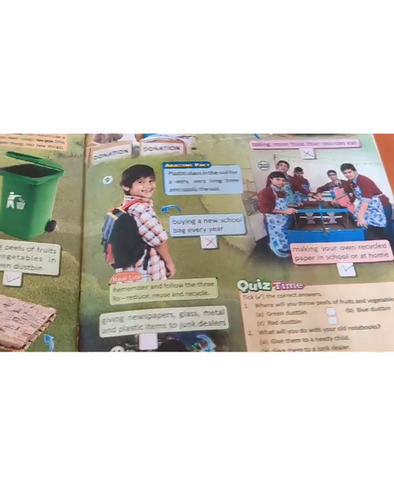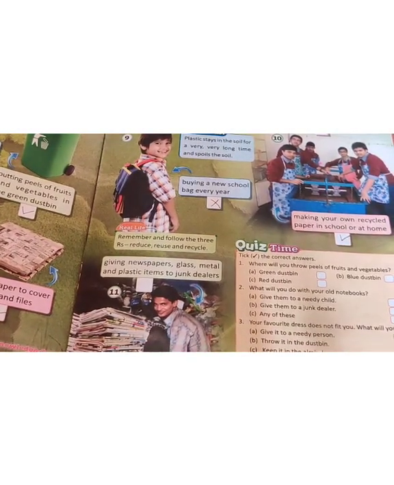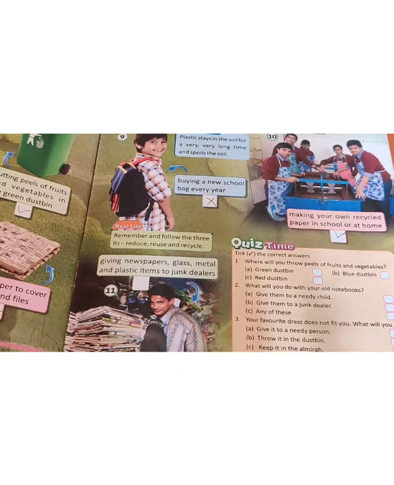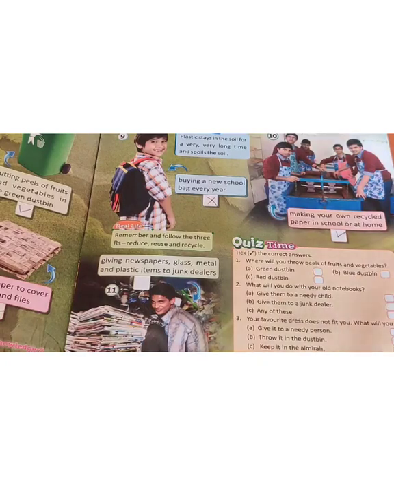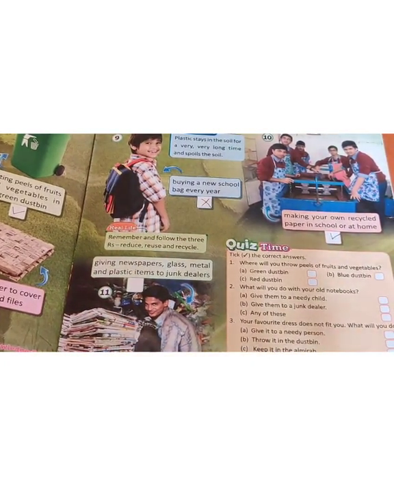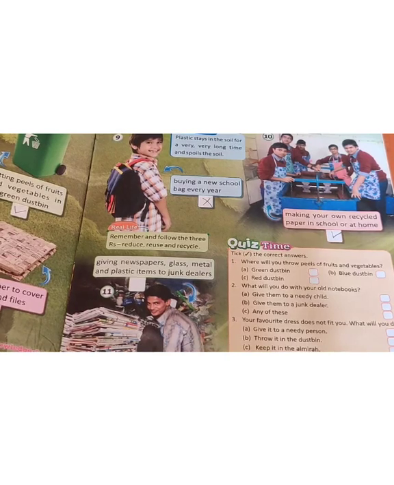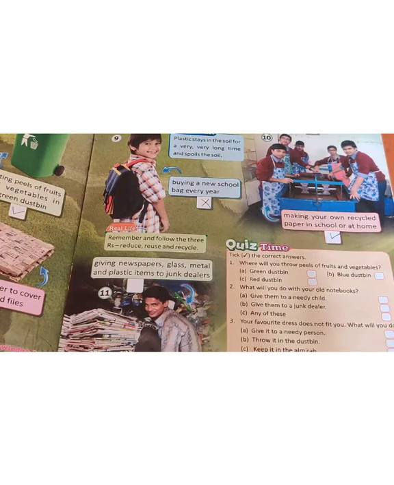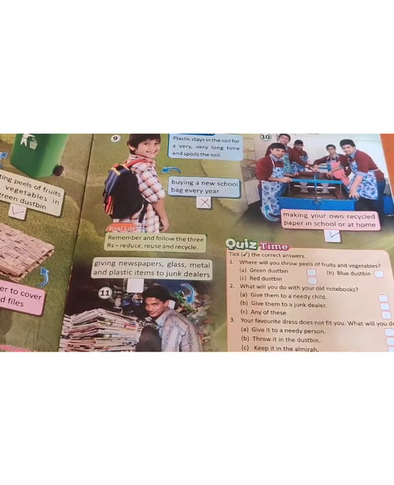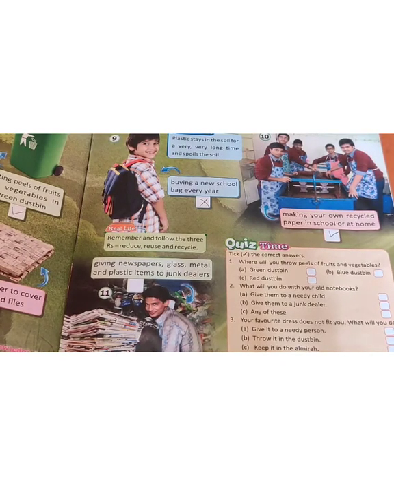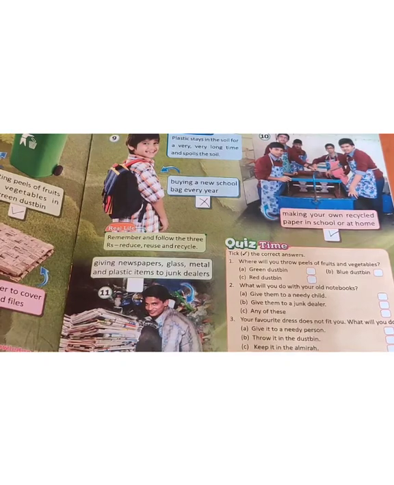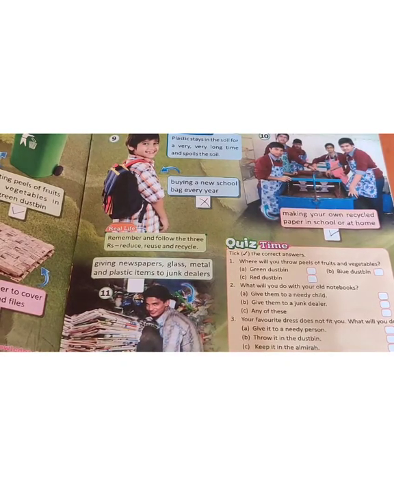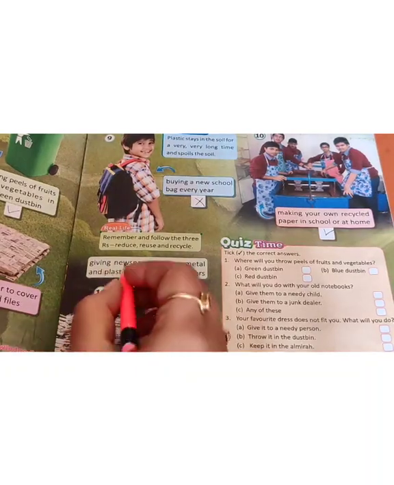Next, number 11. Giving newspaper, glass, metal and plastic items to junk dealers. What you should do, children? If you have old newspapers, glass, metal or plastic items at home, you can give them to junk dealers, okay? They know how to reuse them and they can recycle them also. So, you should give them to junk dealers. So, let's put a tick here.